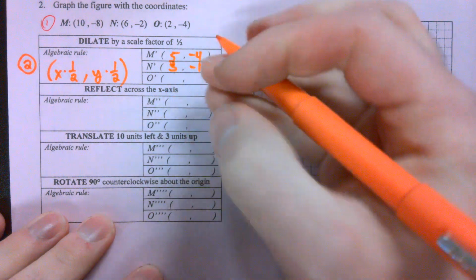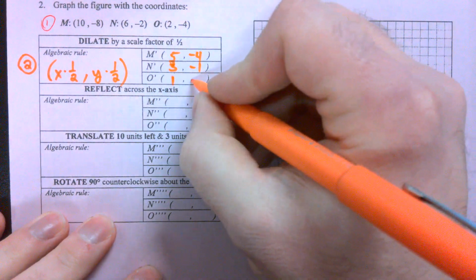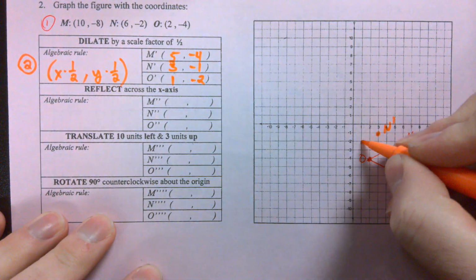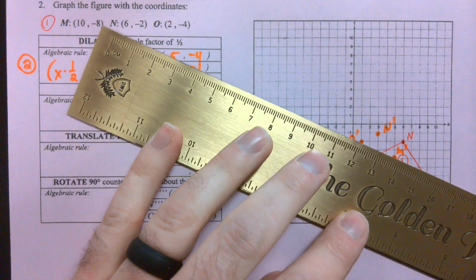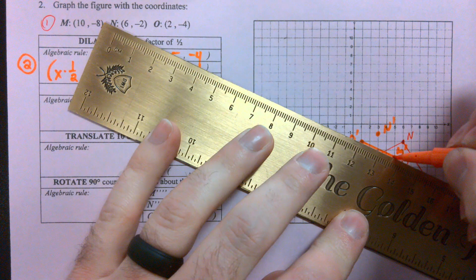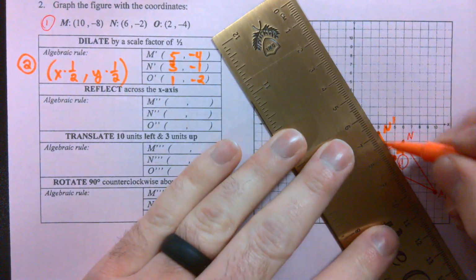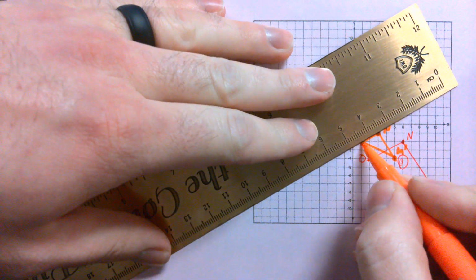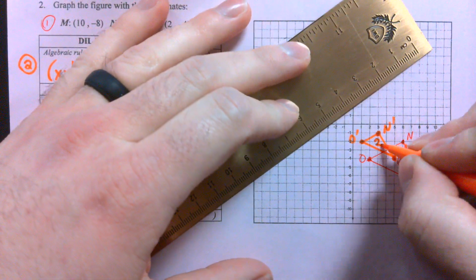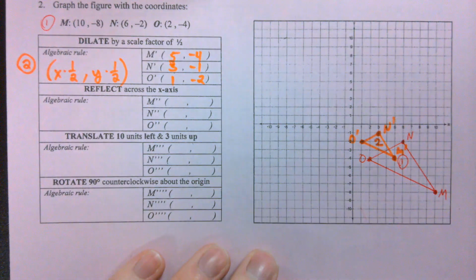Finally, half of 2 gives me 1. Half of negative 4 gives me negative 2. 1, negative 2 is my O prime. And I can connect those dots together to get my new tiny little triangle number 2. I'm going to write a 2 in the middle there so we know.